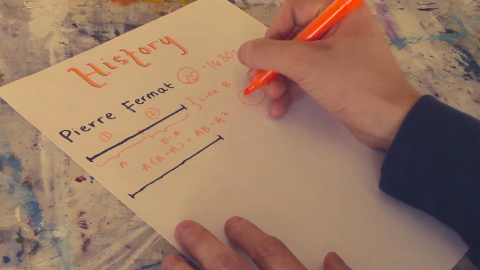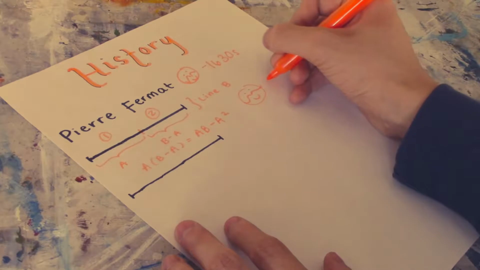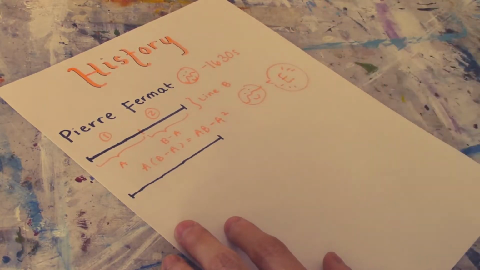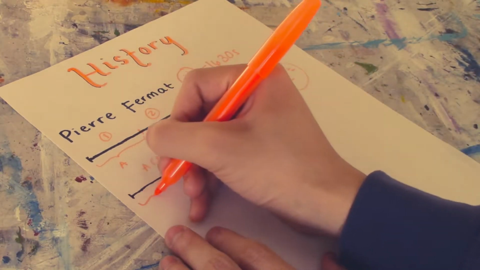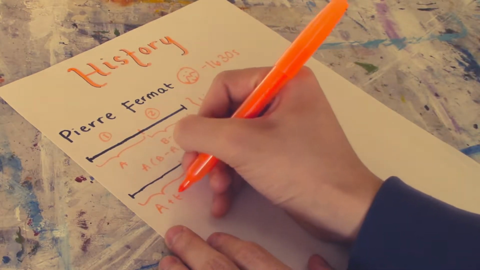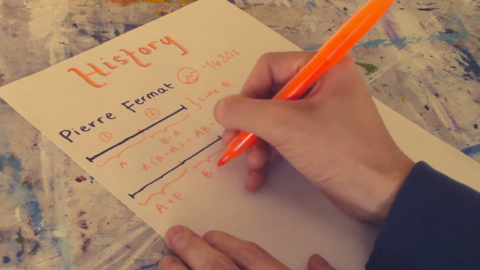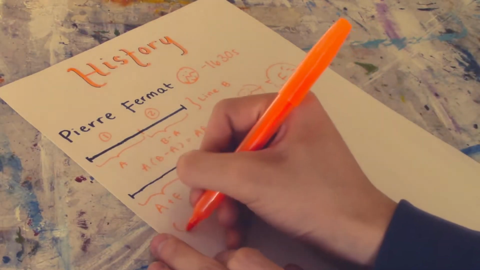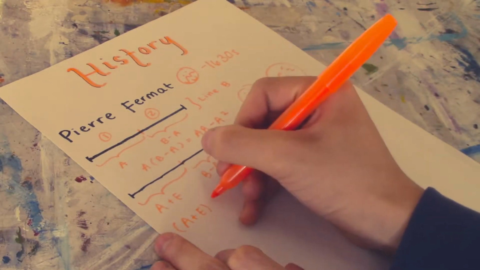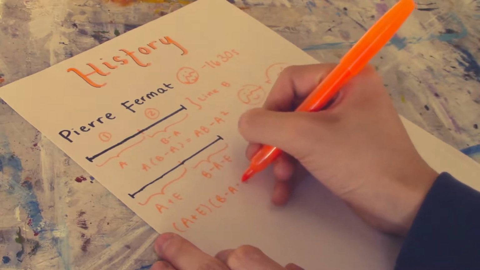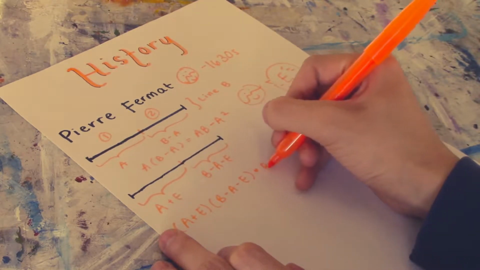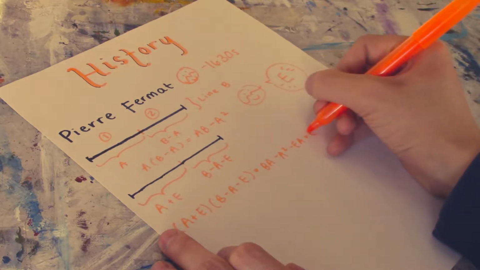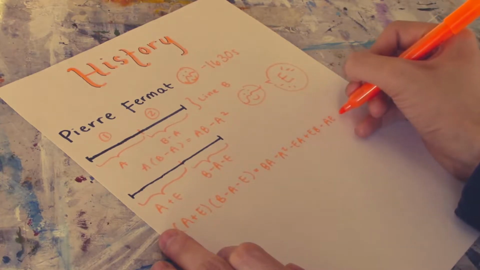So what Fermat did, because, why not? He said, let's just introduce a variable E. Such that the first part is now A plus E, and which makes the second part automatically B minus A. And so the product of these two parts is now this, and then this is equal to BA minus A squared minus EA plus EB minus AE minus E squared.